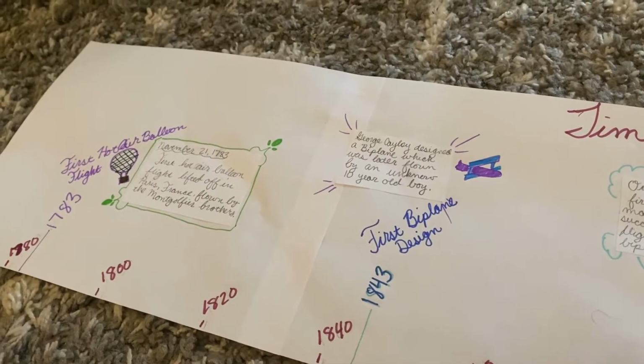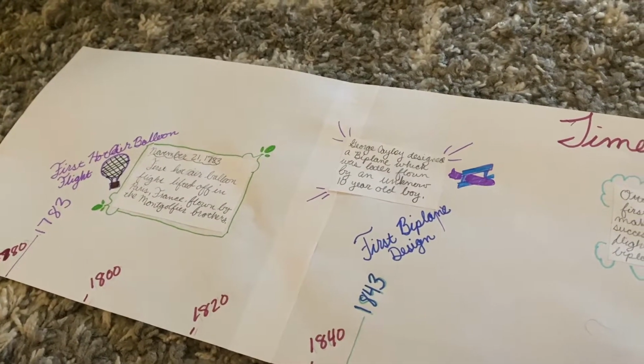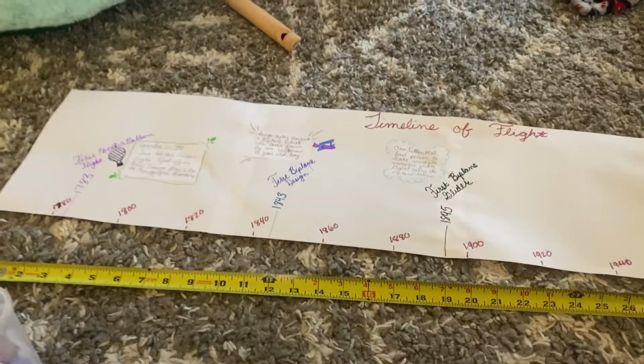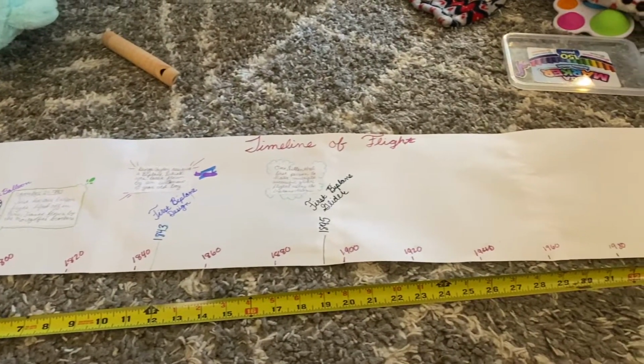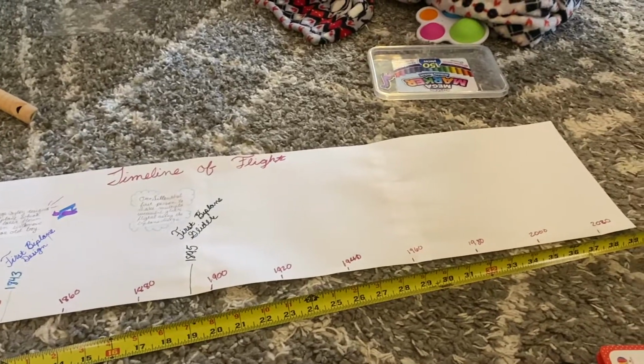So I'm going to go ahead and fill in the rest of my timeline so that you can see what one example of a timeline looks like. Okay, I'll be back with you.